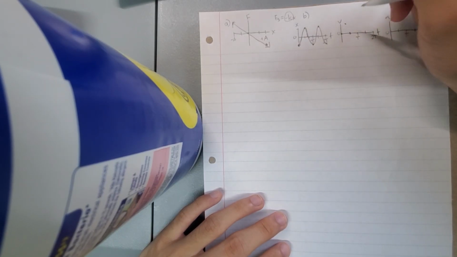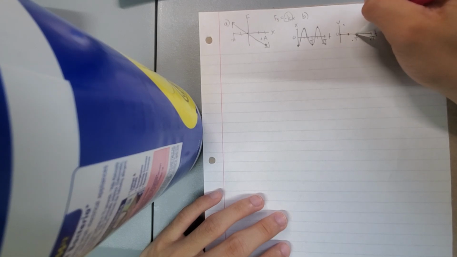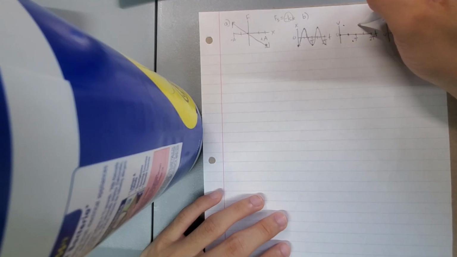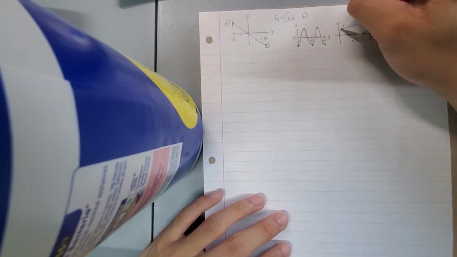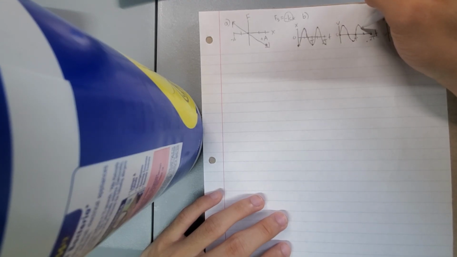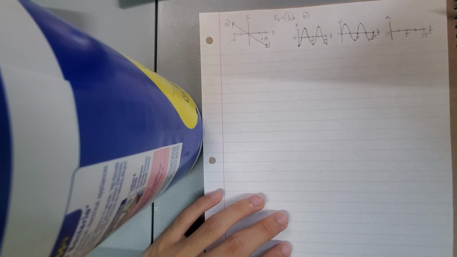So it should just continue like that, because you can see that this becomes negative and this cycle continues. So it should be like this sine graph. Okay, you can see that.